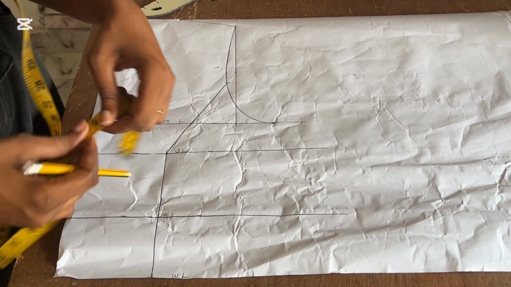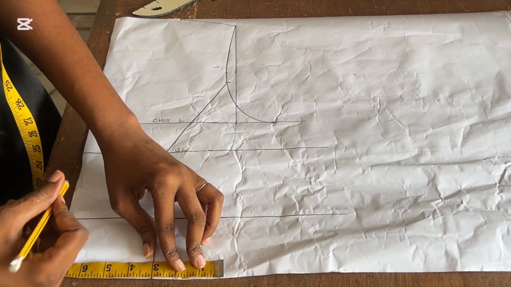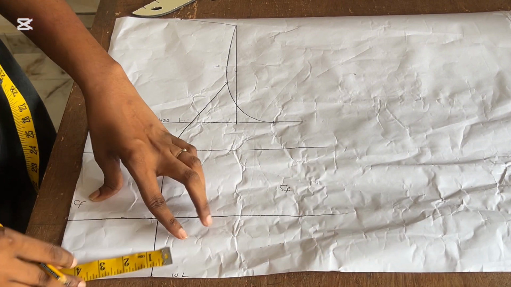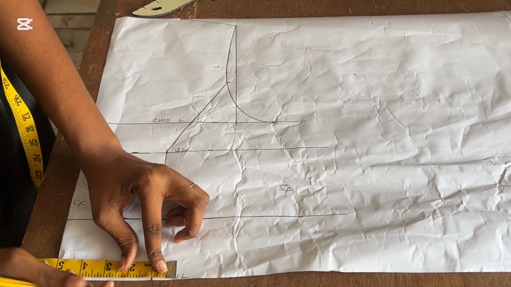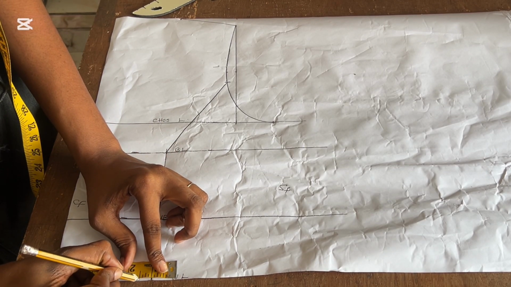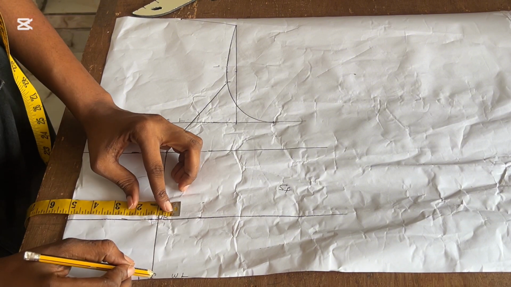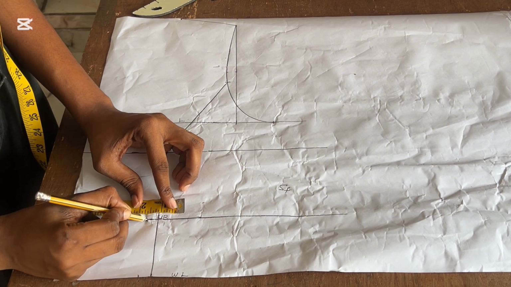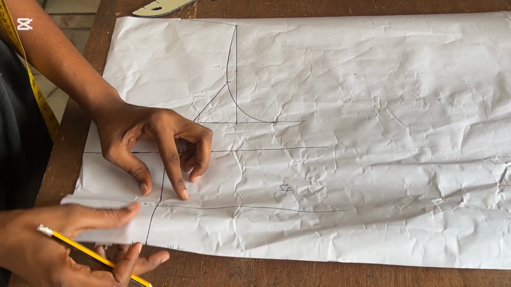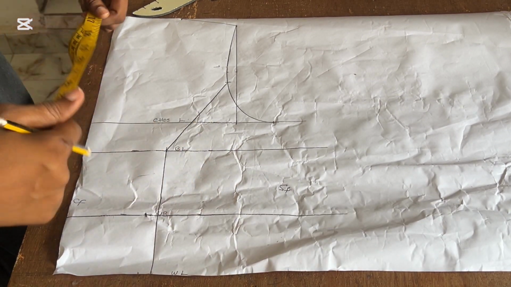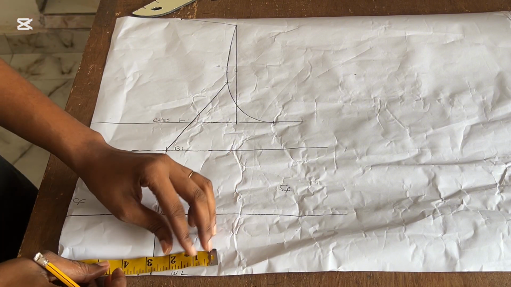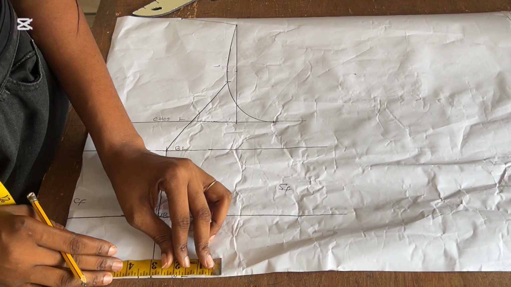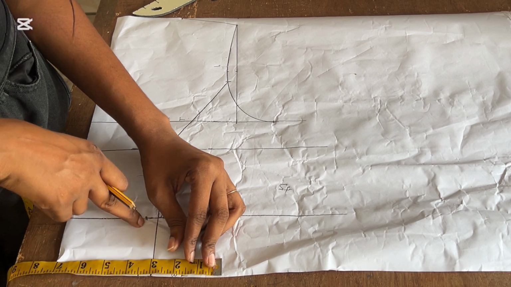So in order to get your waist dart, here is center front and here is side front. At this center front, you are coming in by half an inch. You go to your underbust, you do the same thing, half an inch. From bust 37 to 40, it's going to work for you when you use half an inch here.